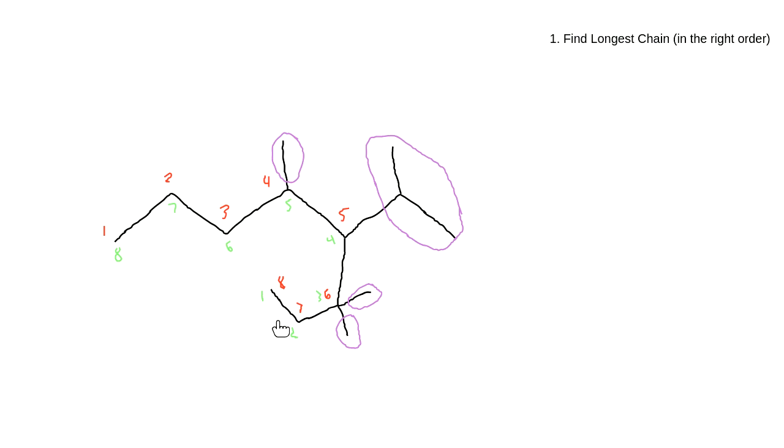Okay, and with this given structure that I made up, this is the longest carbon to carbon chain that I found, which is 8 carbons. But like I said, if you go one direction, which is the red numbers, you can also go the reverse direction, which is the green numbers. So now our job is to find out which way is correct. And we can do so.